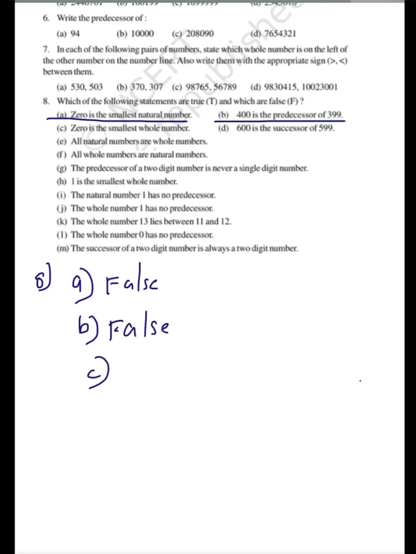Now what is the third statement? 0 is the smallest whole number. What are whole numbers? 0, 1, 2, 3, etc. So you can see that 0 is the smallest whole number. That means C is true. Now what is next?